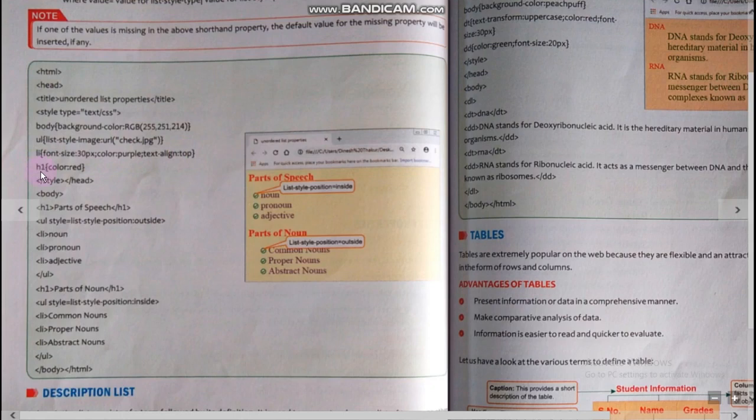Next setting done: the heading should be of red color. So all these settings are done in the head tag. Let us start the body part. The first element is given, parts of speech. You can see parts of speech is an h1, so it is a bigger heading and comes in red color. Why? Because it is specified in the head part that heading one should have the color red as its appearance.